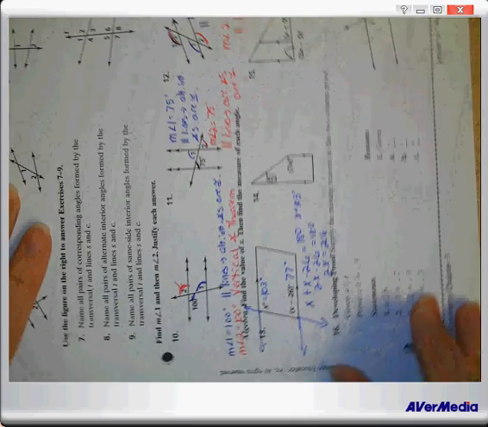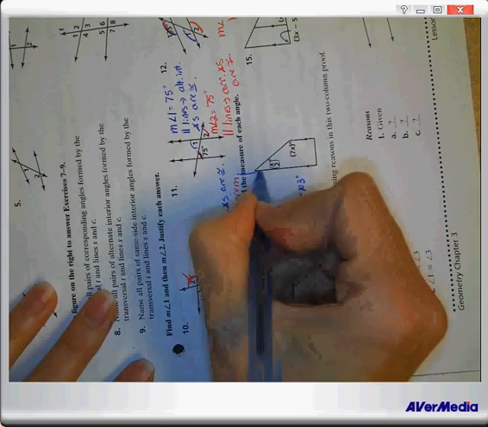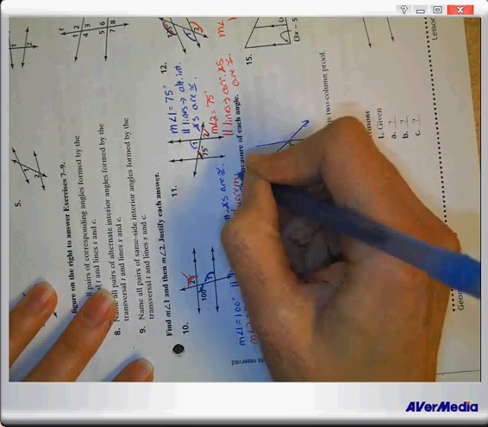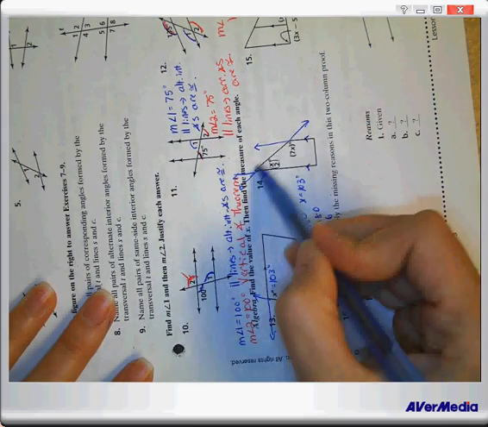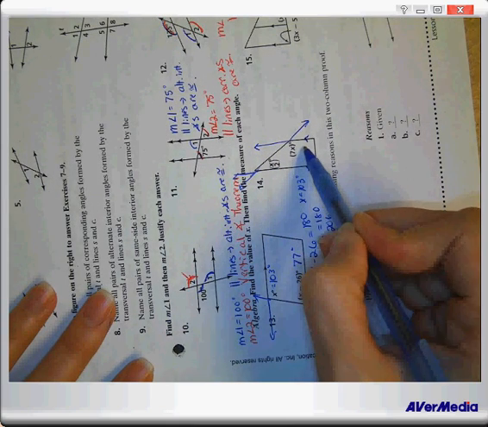So I'm going to extend this. I'm going to extend it going this direction. And there we have our parallel lines. Again, now if this is my transversal and these are my parallel lines, aren't those same side interior angles? And same side interior angles are what?